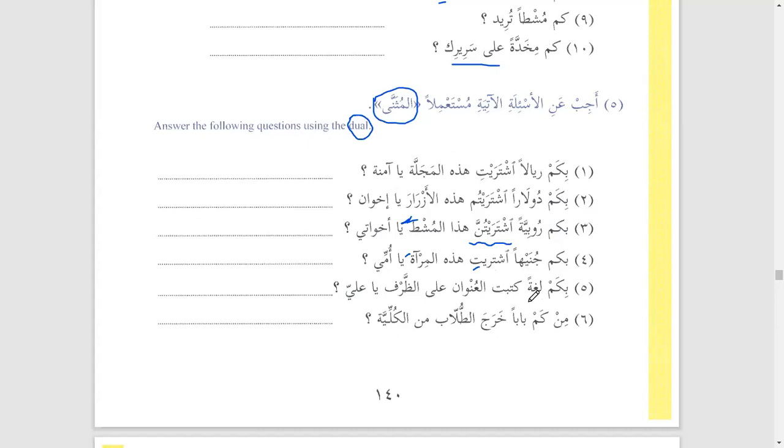بكم لغة كتبت العنوان على ظرفي يا علي؟ Become how many languages?